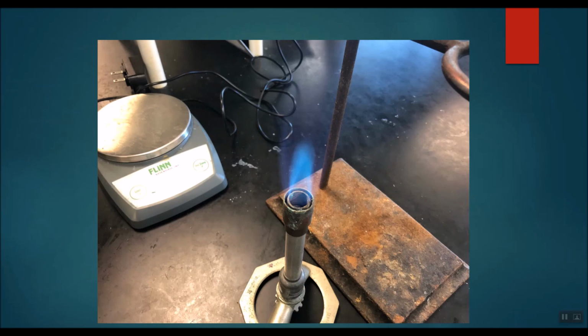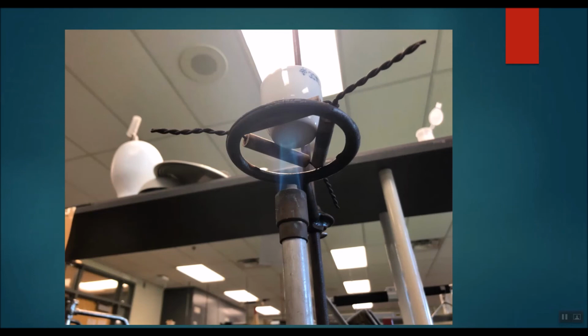We need to get this Bunsen burner going, and it needs to be super hot. So notice the flame within the flame. We need this very tip to be hitting the bottom of that crucible, because that crucible is going to need to get very, very hot. So here it is. You can see the tip is hitting the bottom of the crucible. So we're ready to roll. This is what you can see.